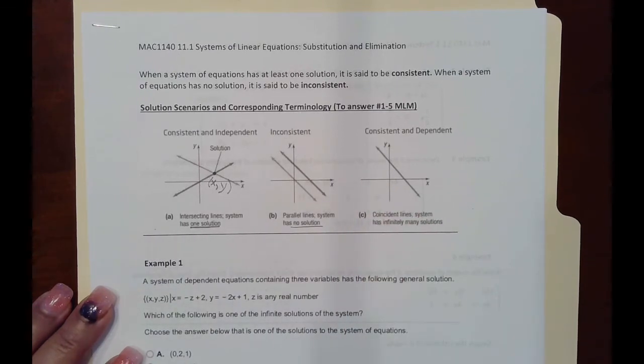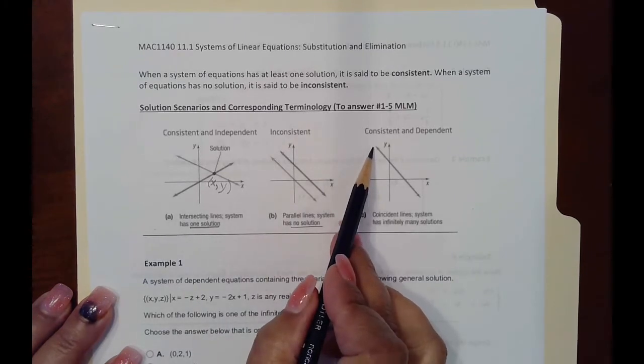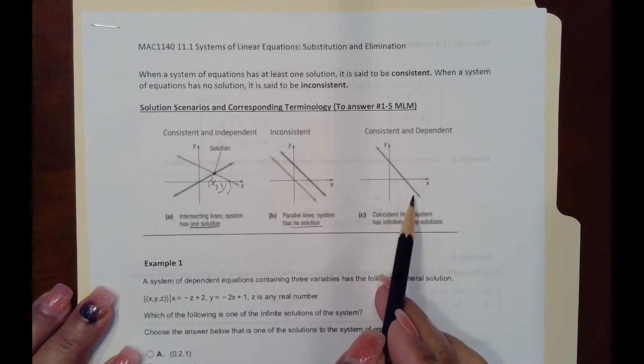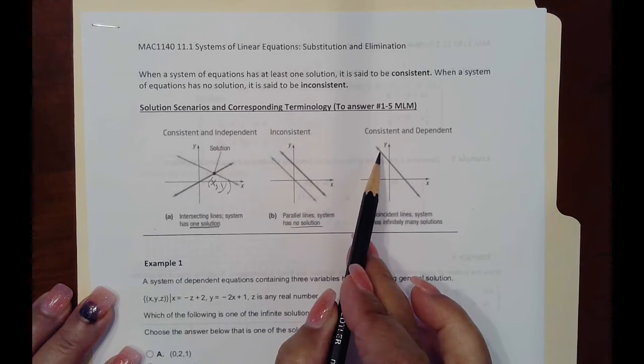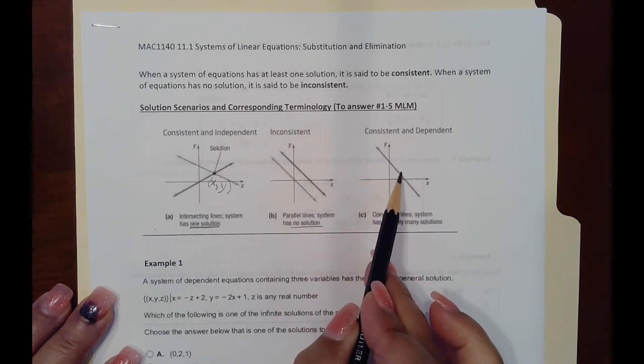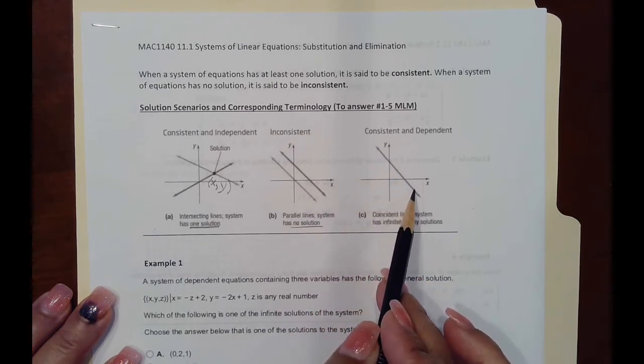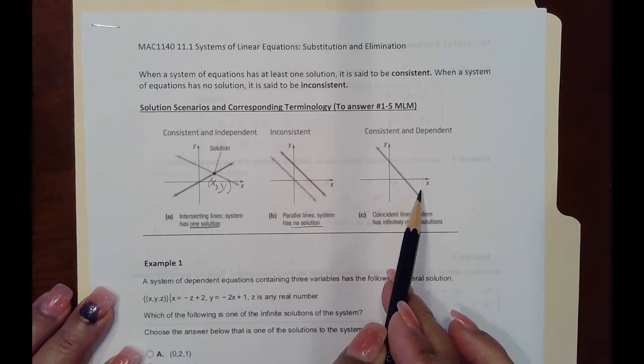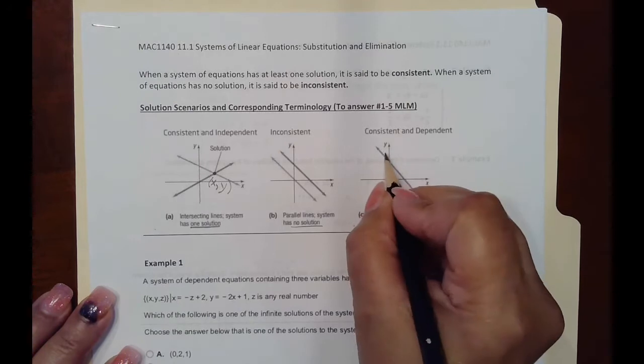Then sometimes you go to find the solution for the system and the lines coincide with each other. In other words, one of the lines is directly underneath this top line, and so at every single point that is on one line, those points also belong to the other line. So we say that they have infinite solutions.